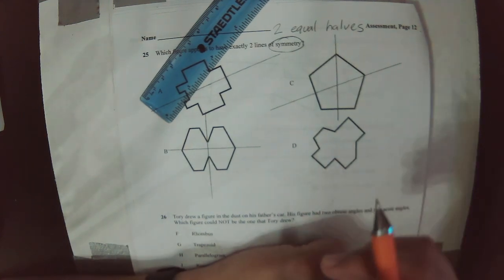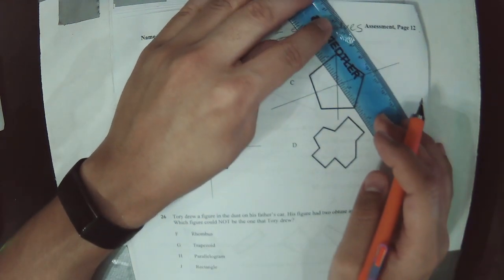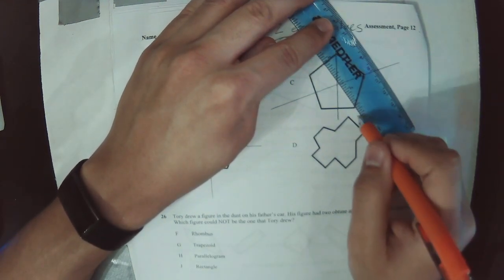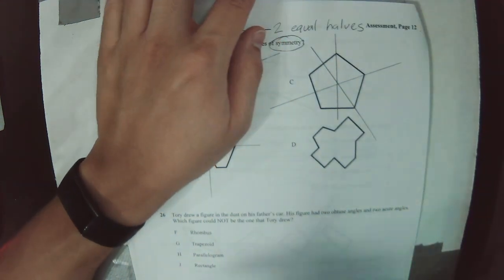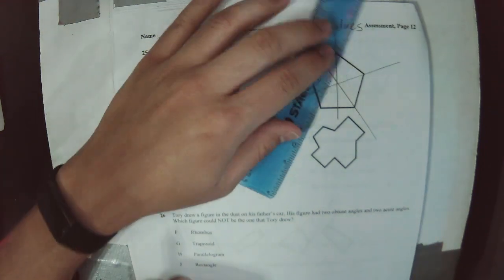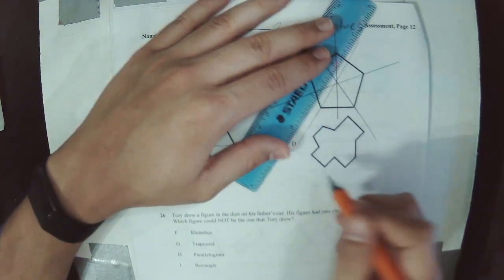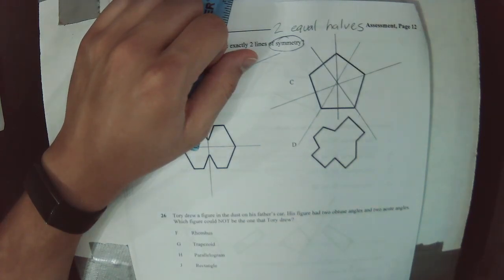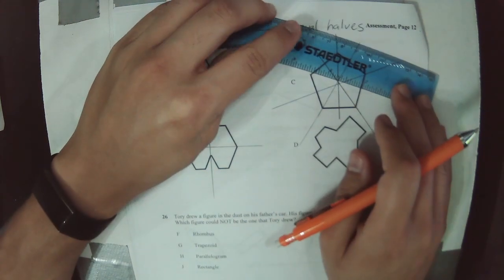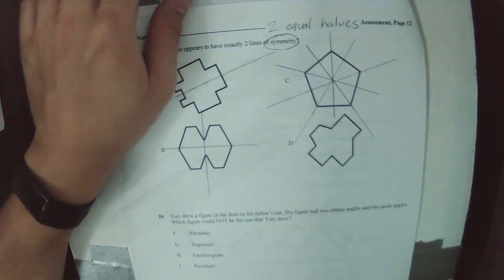If I draw it this way, there's another line of symmetry. I can draw another line of symmetry this way, and that way.